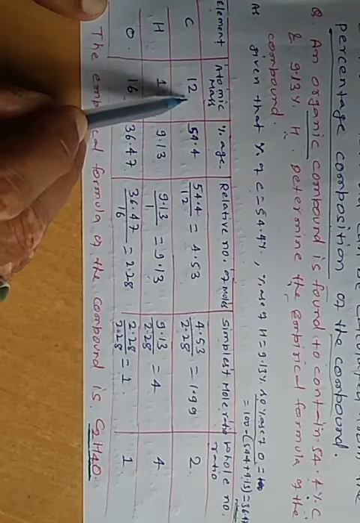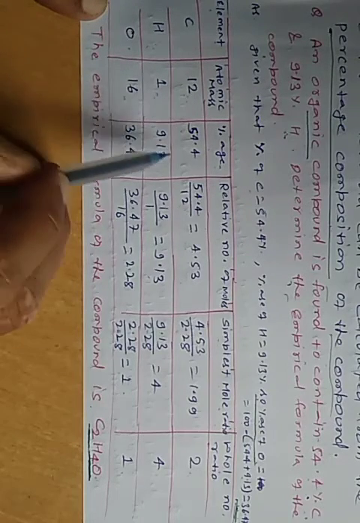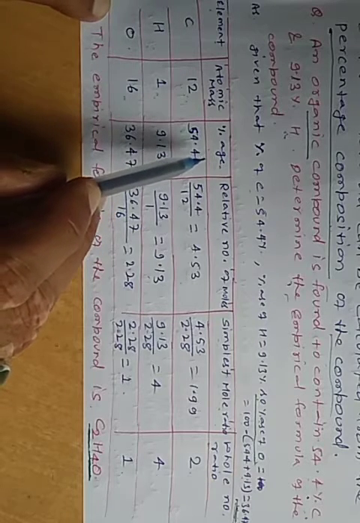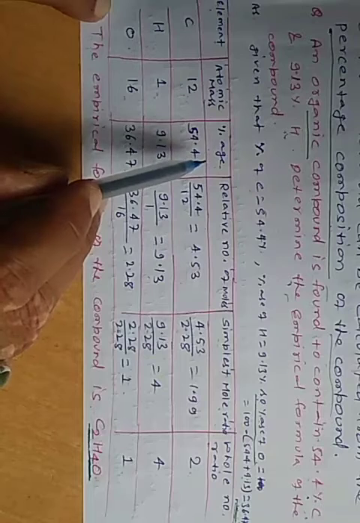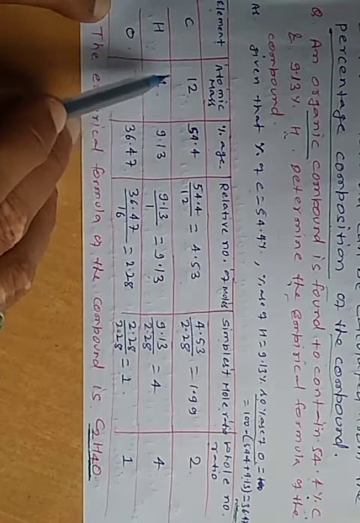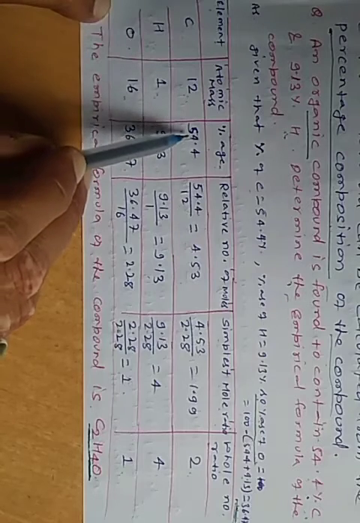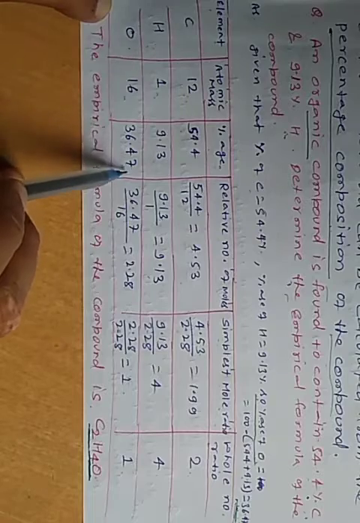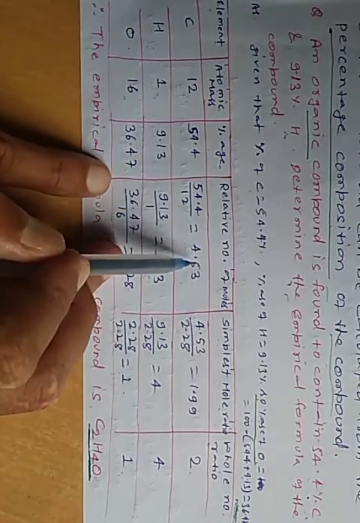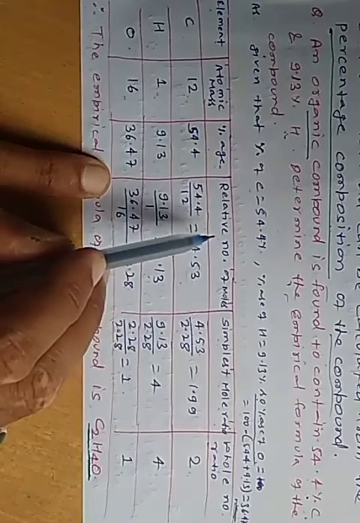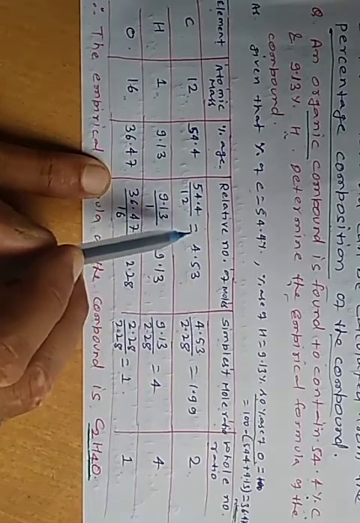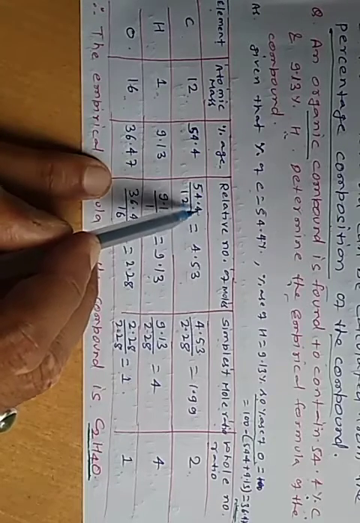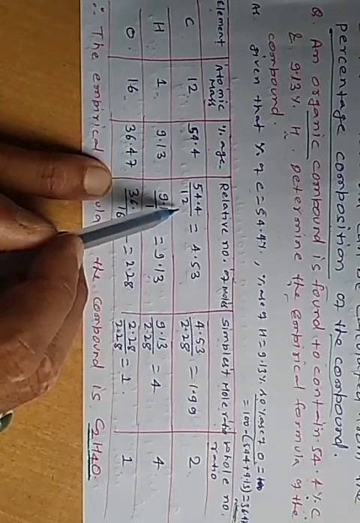The atomic mass of carbon is 12, hydrogen is 1, oxygen is 16, and the percentage composition of the elements in this organic compound is: carbon 54.4, hydrogen 9.13, oxygen 36.47. Now we calculate the relative number of moles by using the formula: we divide the percentage composition of the elements by their atomic masses.